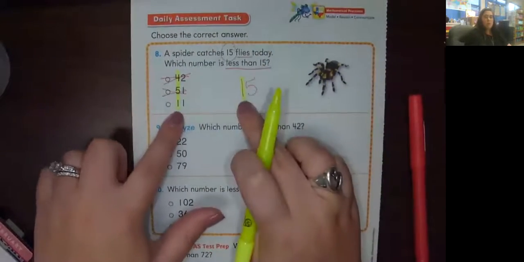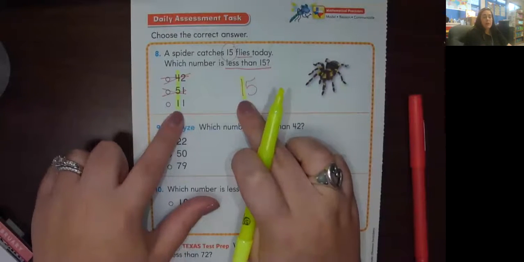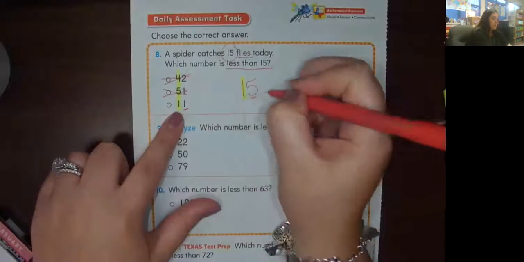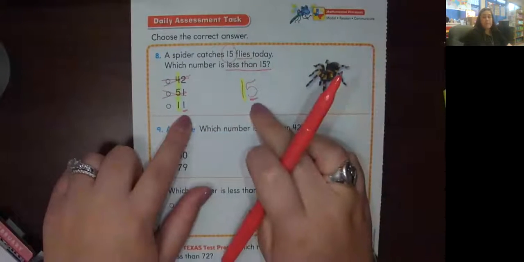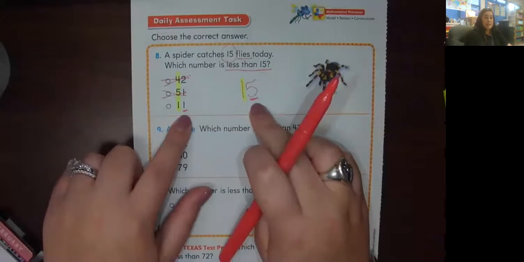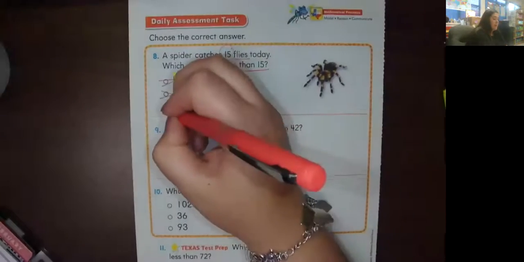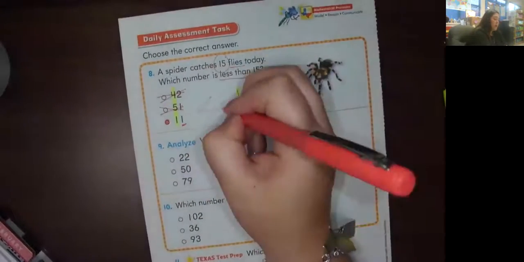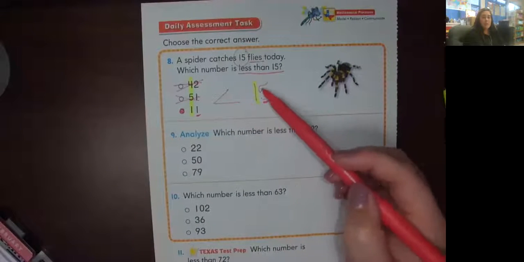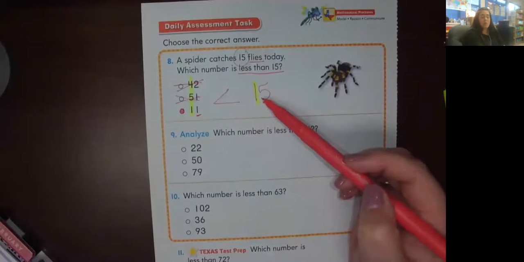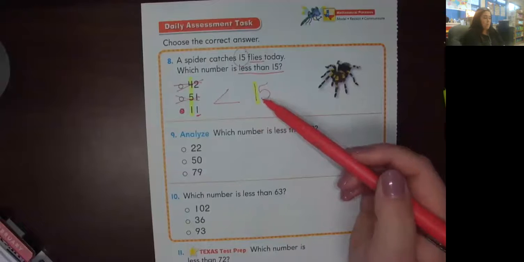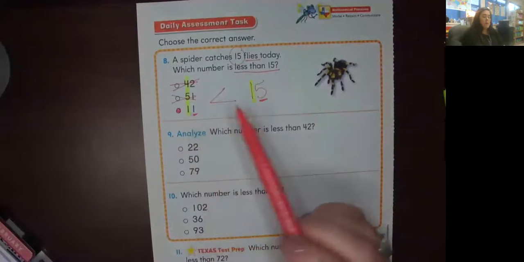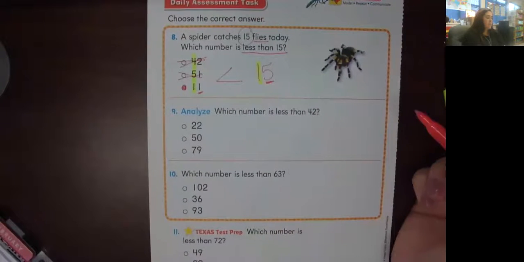So let's look at the next one. We've got a 1 and a 1. Well, those are equal. So now we need to look at the ones place. Find the ones. Is 1 less than 5? Yes, it is. So that means 11 is our answer. And we can even draw our alligator mouth here. The alligator mouth is open to the 15 because 15 is bigger. And alligators always want to eat the bigger number. And that's what we were looking for. Which number was less than 15 or smaller? 11 is smaller. Okay?